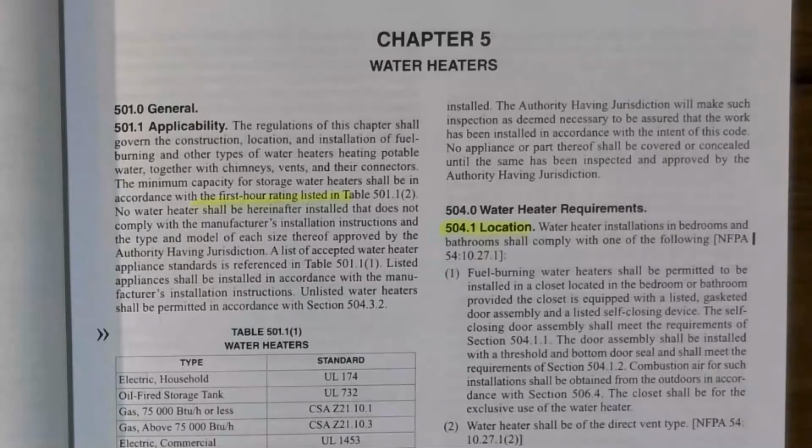No water heater shall be hereinafter installed that does not comply with the manufacturer's installation instructions, and the type and model of each size thereof approved by the authority having jurisdiction. A list of accepted water heater appliance standards is referenced in table 501.11. The listed appliance shall be installed in accordance with the manufacturer's installation instructions.